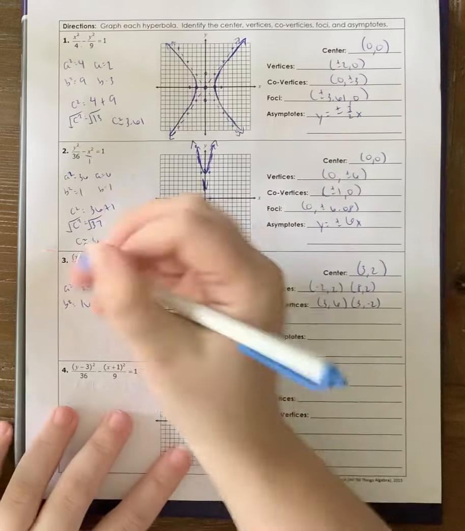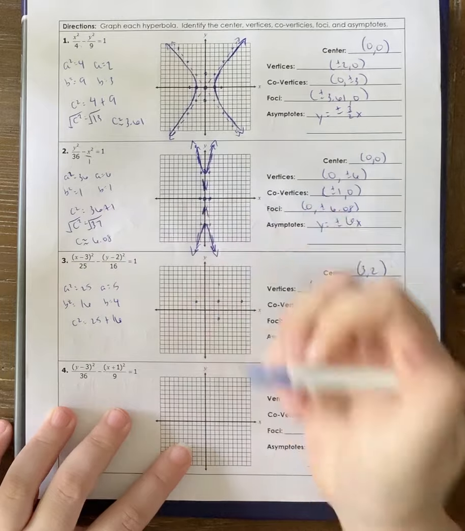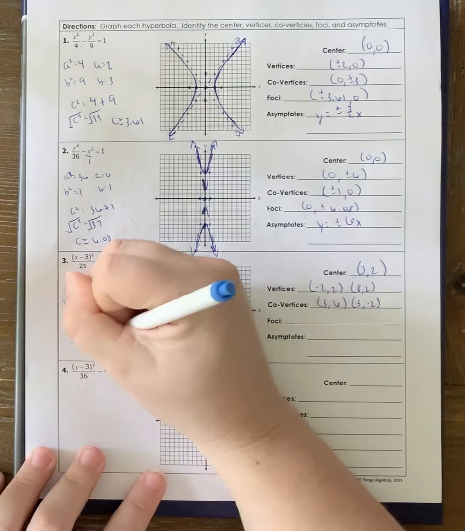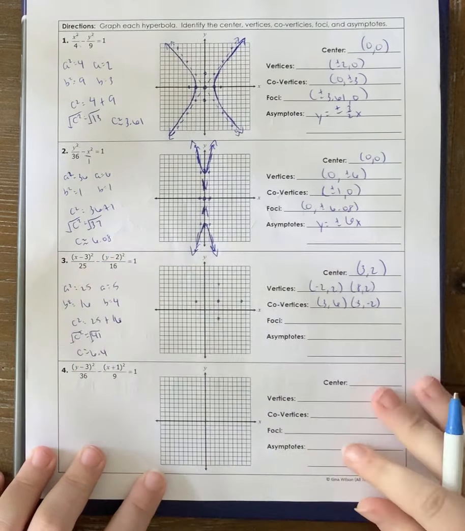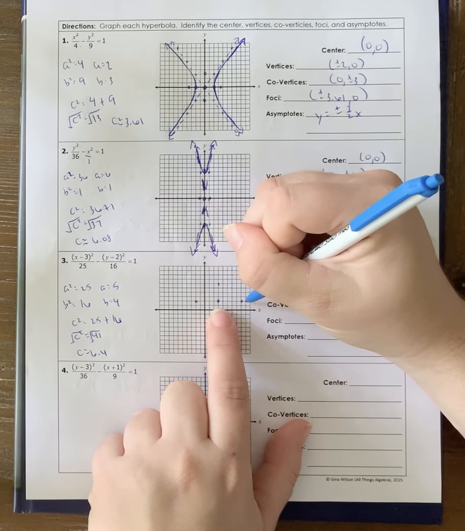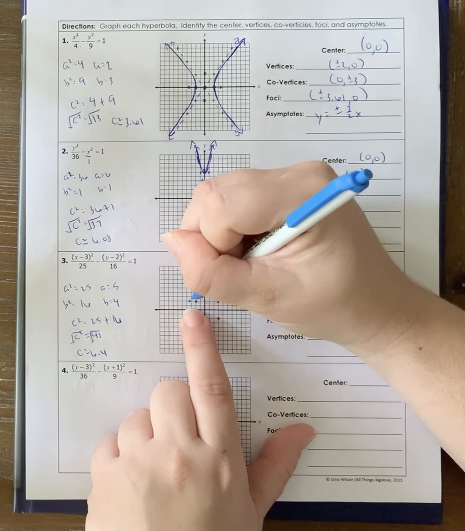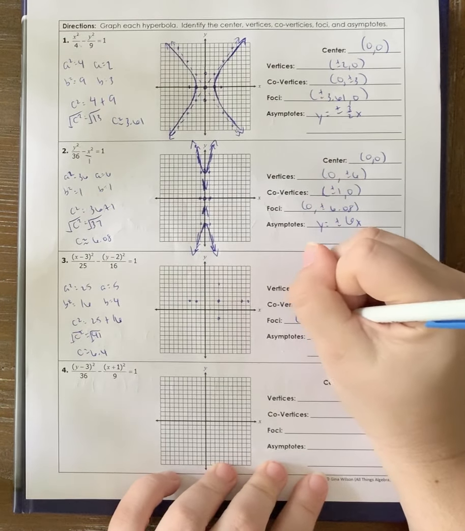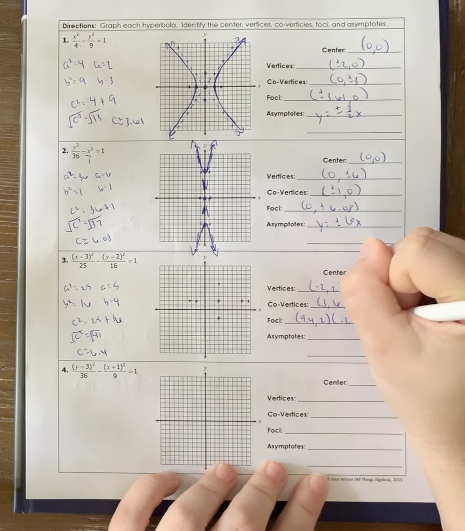Okay, find our foci. So we have c squared equals 25 plus 16. Well, 25 plus 16 is 41. So c squared equals 41. Take the square root. The square root of that is around 6.4. So 1, 2, 3, 4, 5, 6.4, something like that, okay? So our points are going to be 9.42 and negative 3.42.